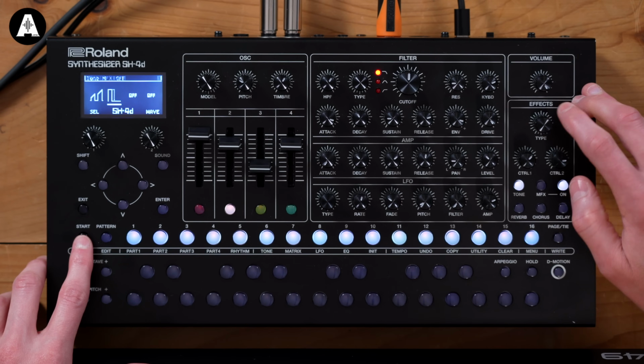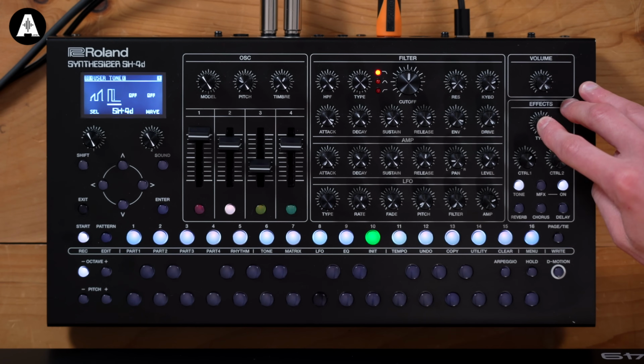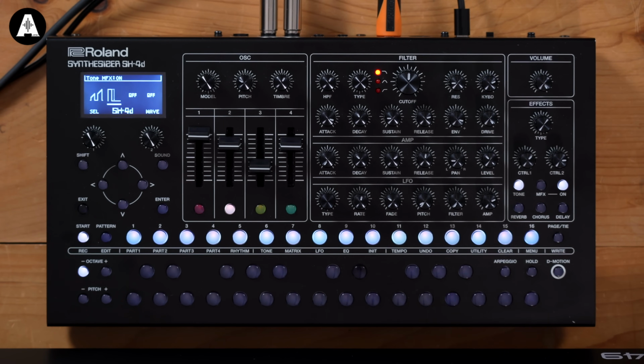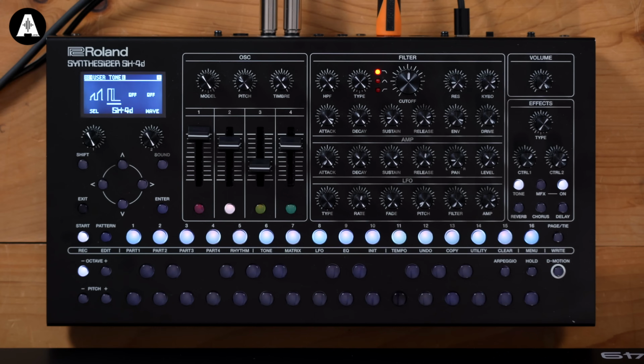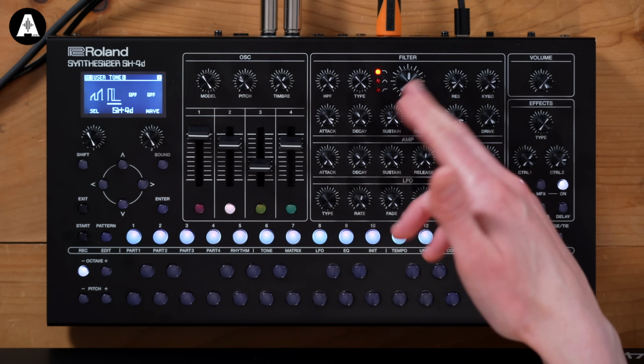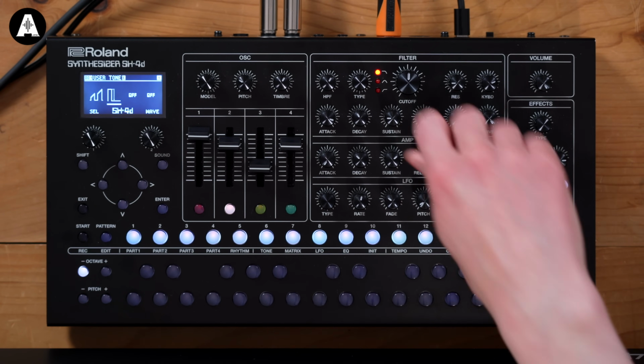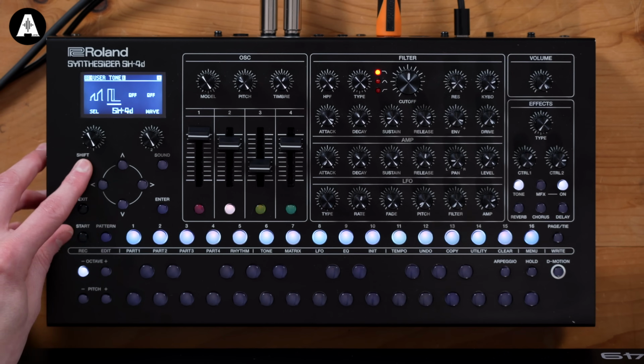We can also record our parameter automation into it, so if I want to do some cutoff adjustments in the pattern, we can do that as well.